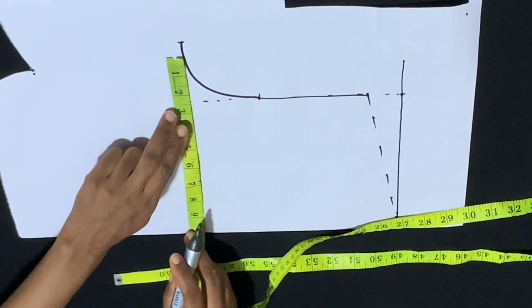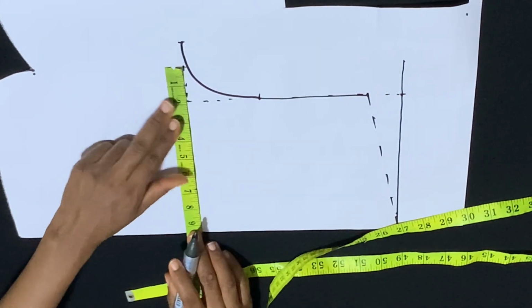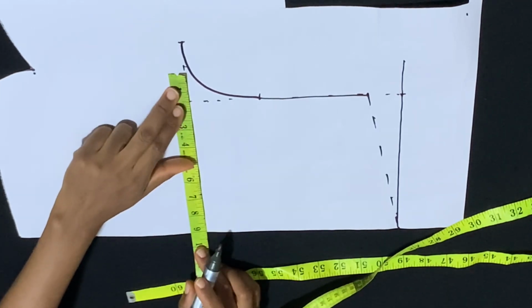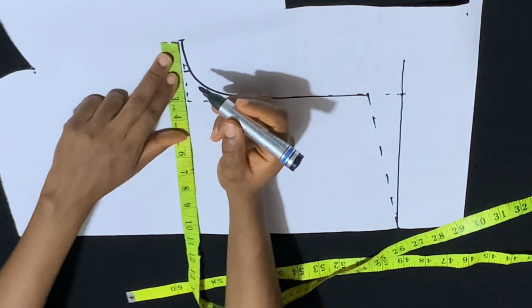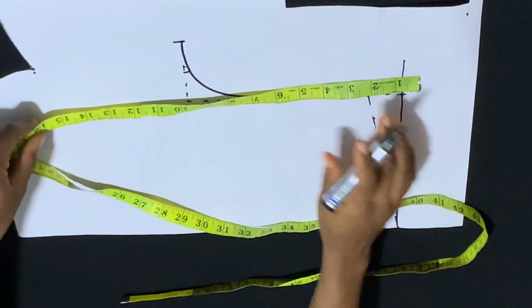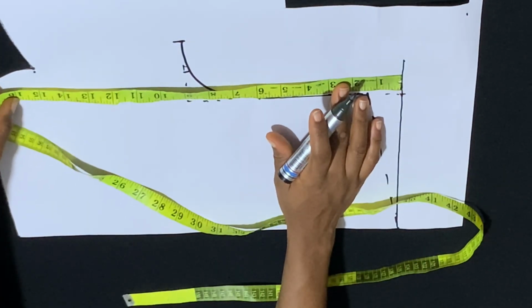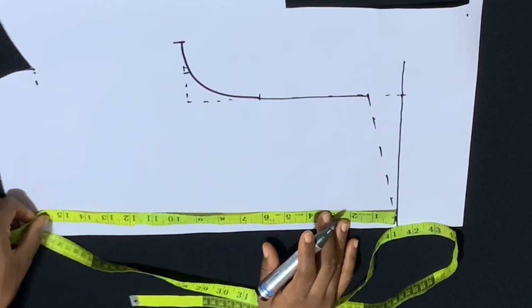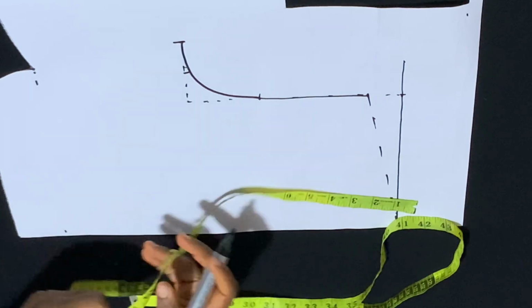Okay, so my bust is 9 inches, that's 36 divided by 4, that's 9 inches. So assuming I have 1.5 inches sewing allowance, then my half length measurement is 15. This 15.